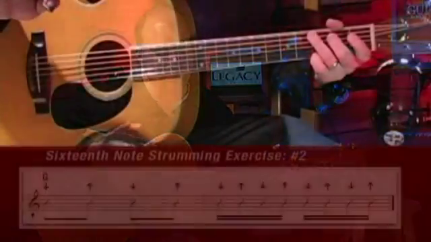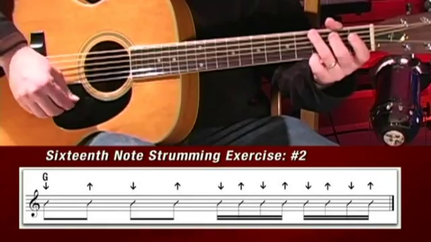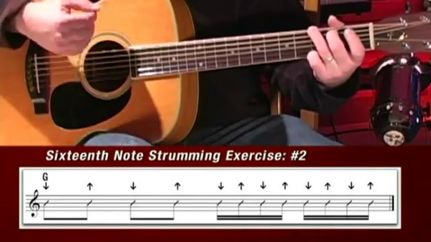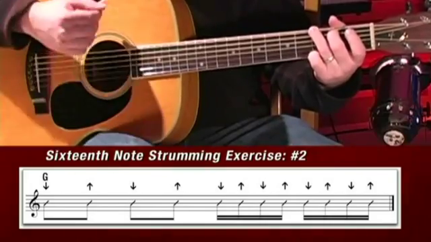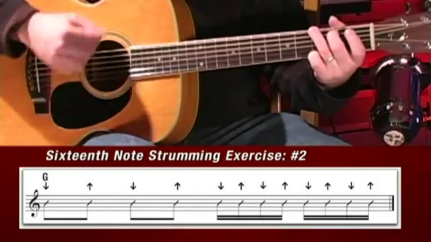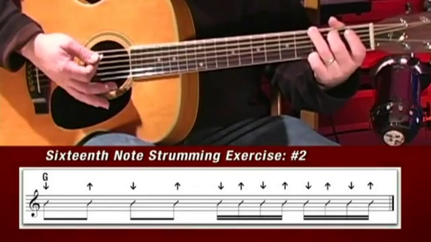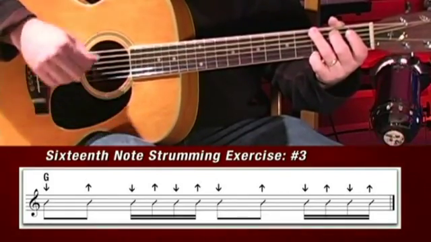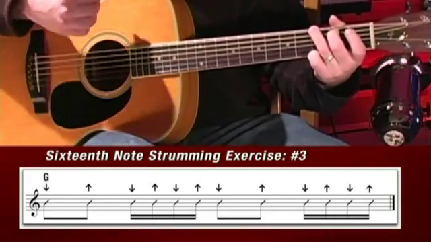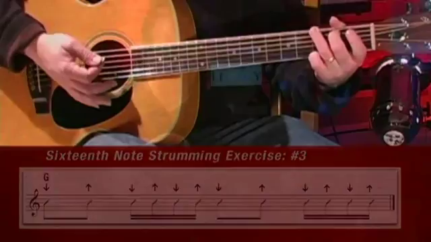Number 2. Ready? Go. Down, up, down, up, down, up, down, up, down, up, down. 8th, 16th. Good. Number 3, go. Down, up, down, up, down, up, down, up, down, up, down, up.